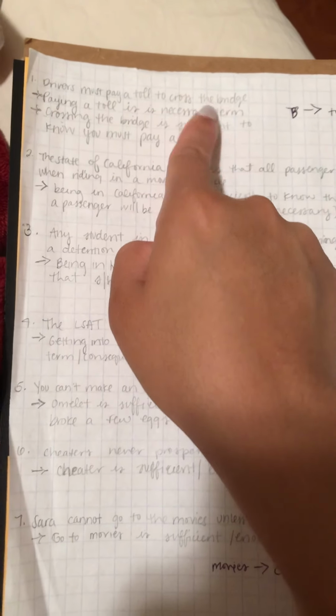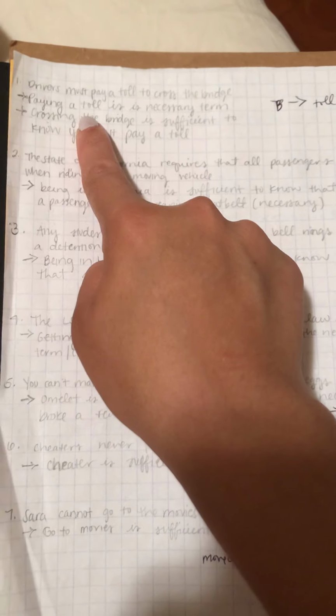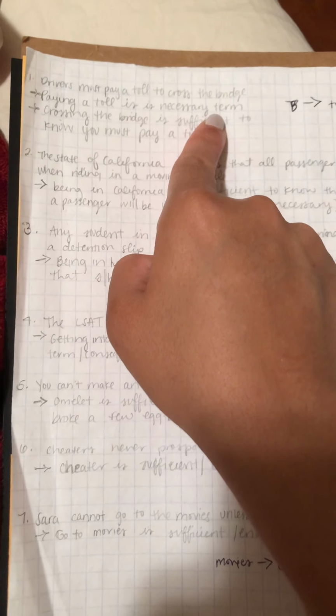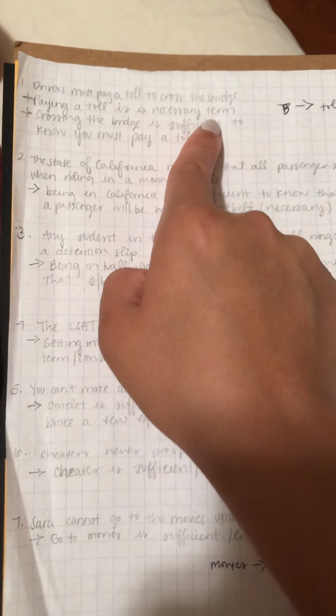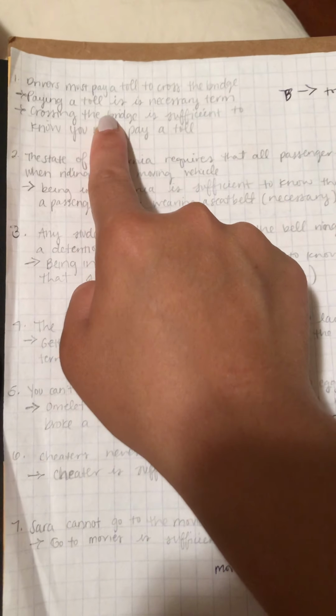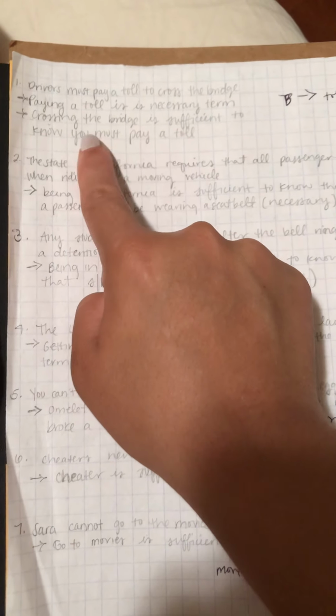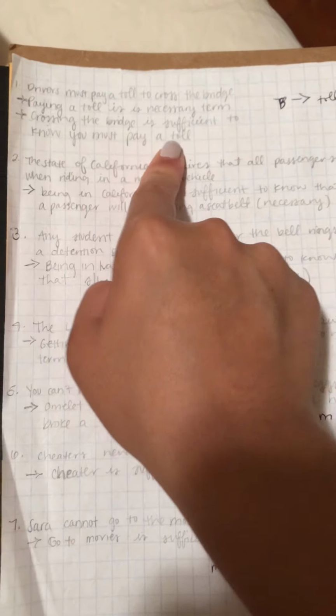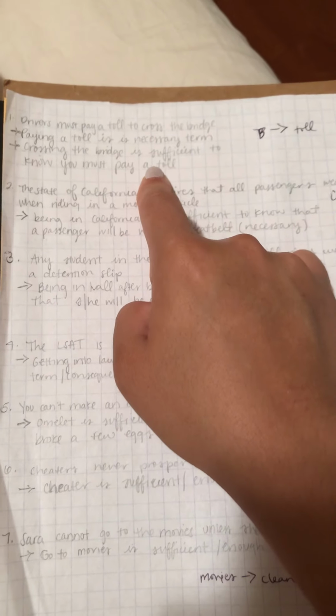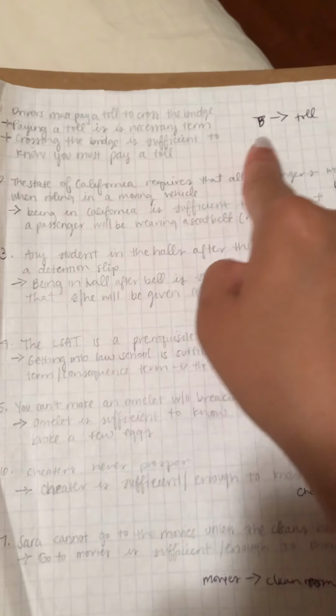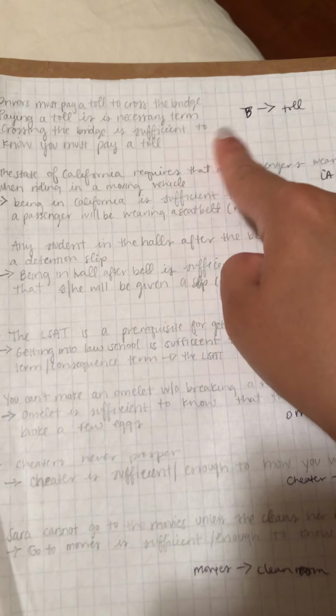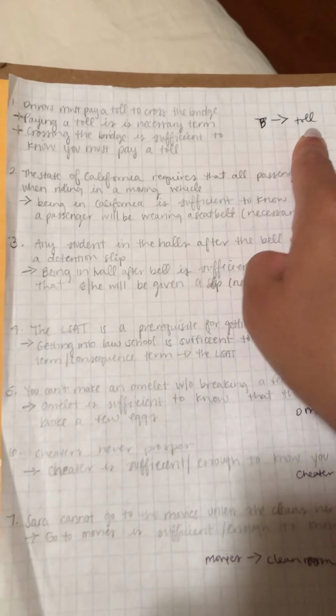Drivers must pay a toll to cross the bridge. So paying a toll is the necessary term because it does not trigger anything. And crossing the bridge is the sufficient term to know that you must pay the toll. So crossing the bridge, then toll. If bridge, then pay a toll.